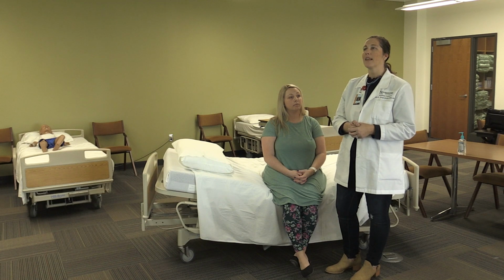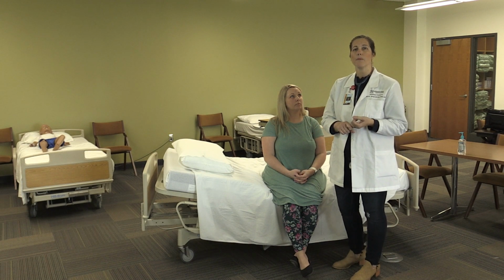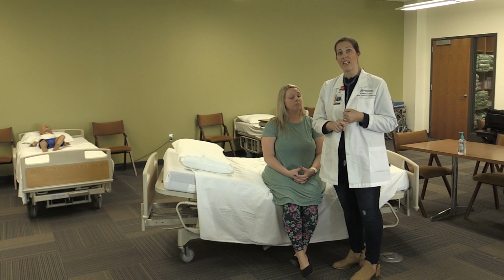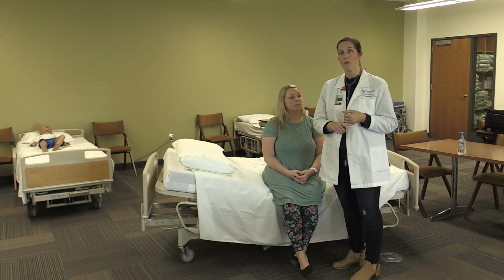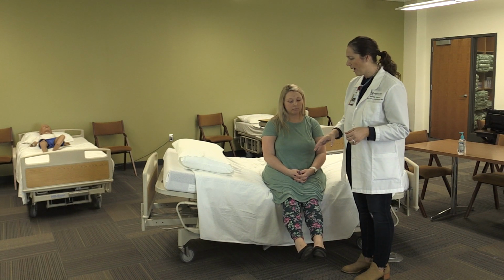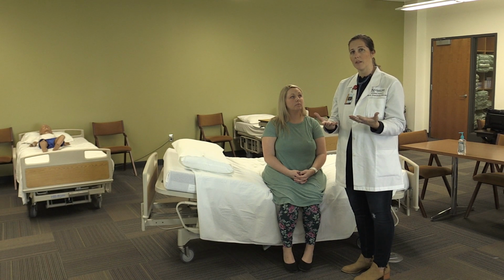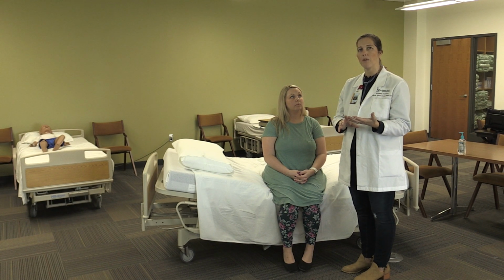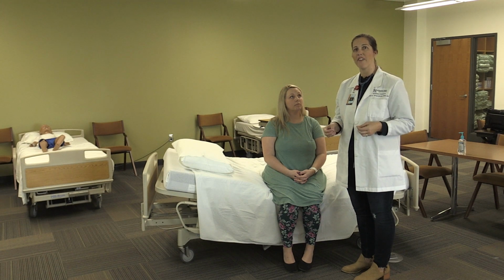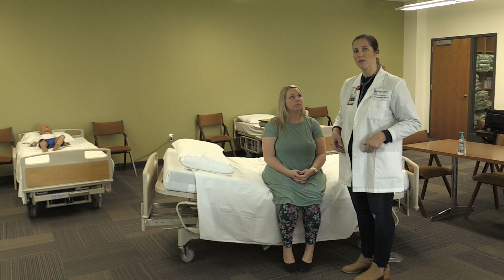Okay? The next thing I'm going to do is assess her circulation. So I'm going to make sure she doesn't have any numbness or tingling in her lower extremities. So the pulses, we're going to talk about all the pulses in her legs, and we will have you palpate all of those except for the femoral pulse. The femoral pulse is in the groin area. We do want you to know the name of that pulse and where you would locate it.